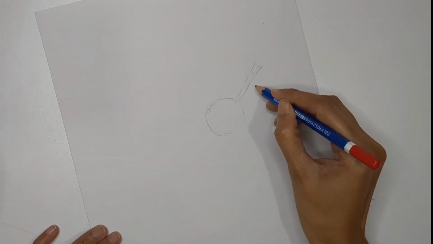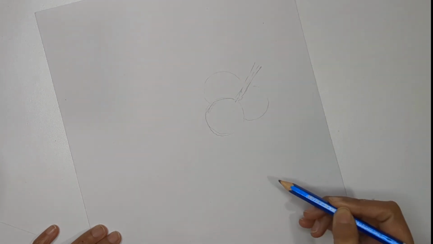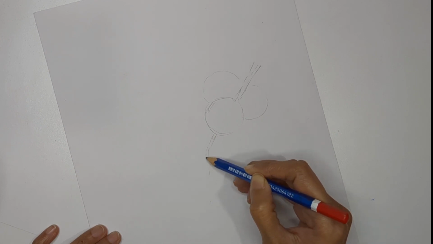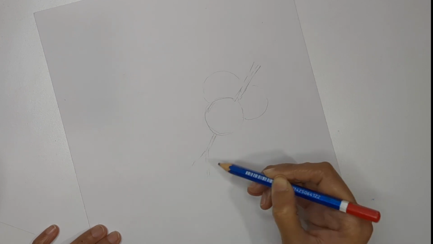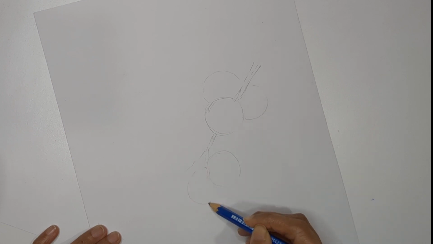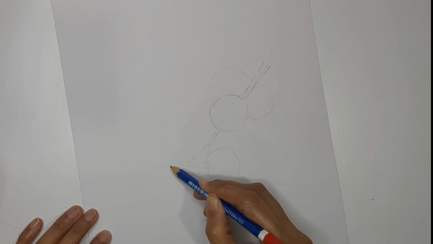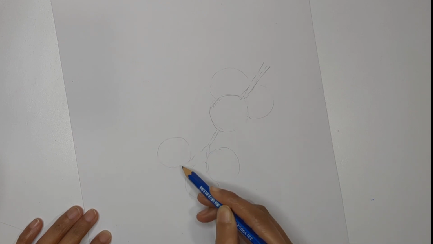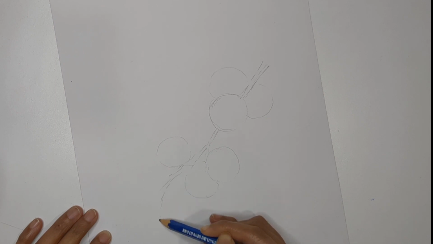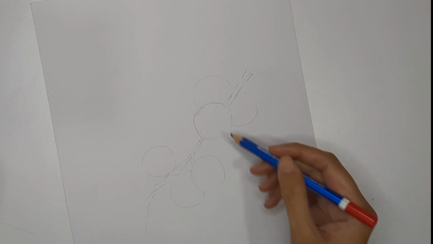So you can create a tree branch. You can keep it in any direction and start thinking about where you want to keep your flowers and create multiple round shapes or half round shapes, because a few flowers might be overlapped with each other, and try to make these circles on your tree branch. So I'm creating at least two groups of flowers in a single branch, and then you can also create a few flower buds and leaves in between.